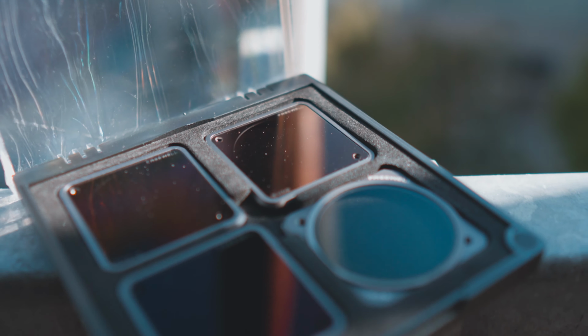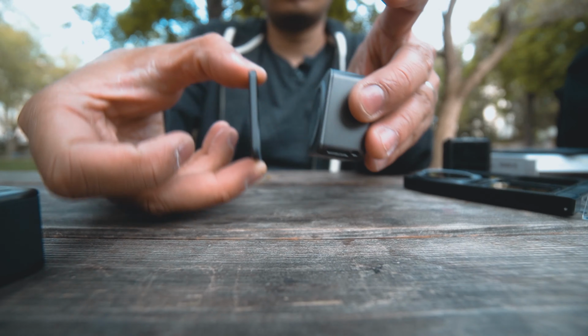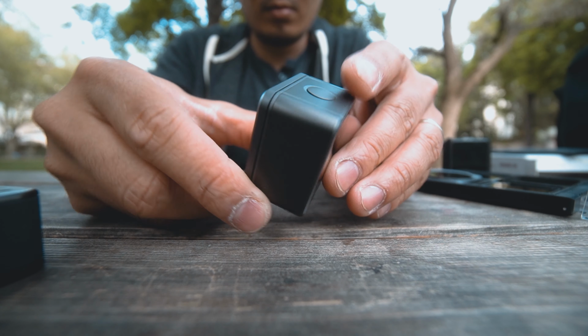So what does this all mean? Well, first of all, none of this is Freewell's fault. I love the design. It looks really nice and sleek. It's so seamless. It looks like a filter that DJI would have come up with if they came up with a filter for the Action 2. A lot of the times I completely forget I put on a filter on the camera. It looks one and the same.